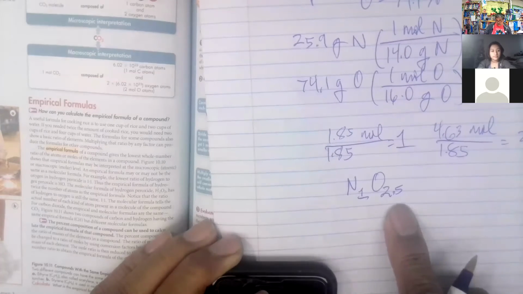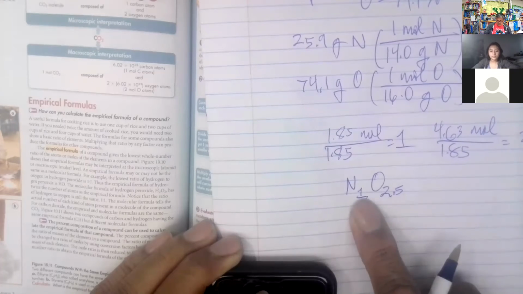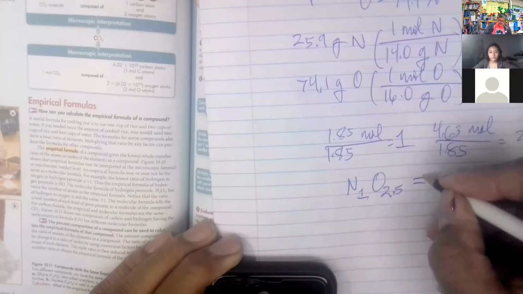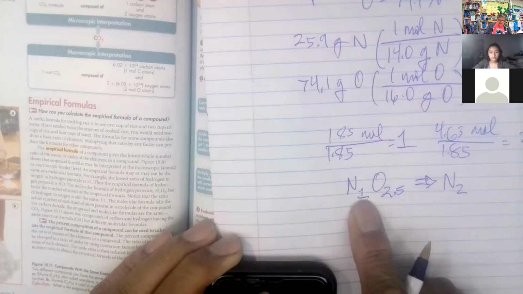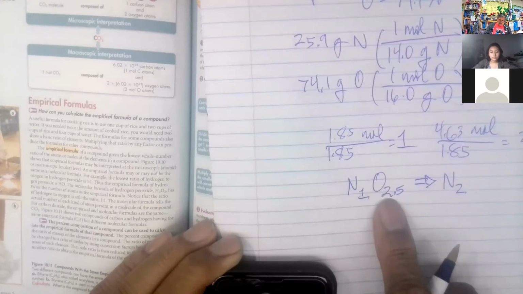So I want to get this 2.5 to be a whole number. Well, then what I can do is multiply that times 2. But if I multiply this times 2, I'm going to multiply that times 2. So this becomes N2, that's 1 times 2. And then O, 2.5 times 2 is 5. So my answer is N2O5.